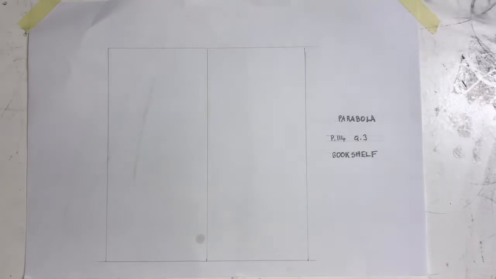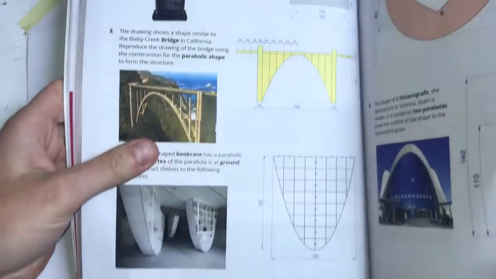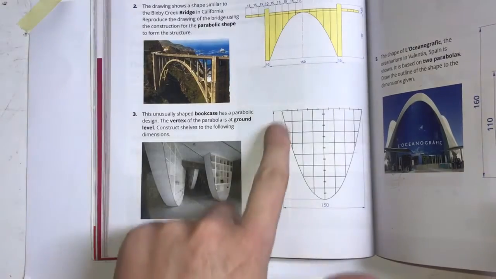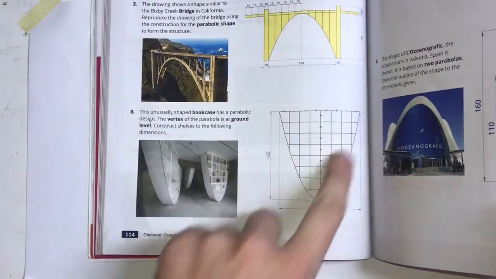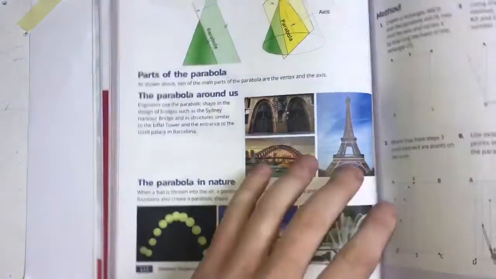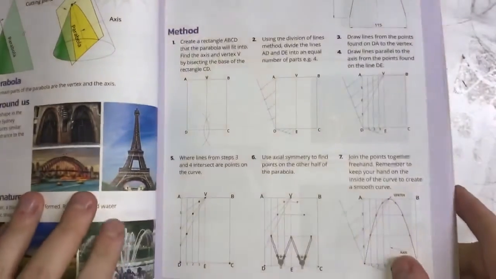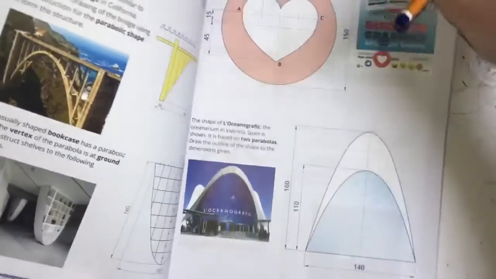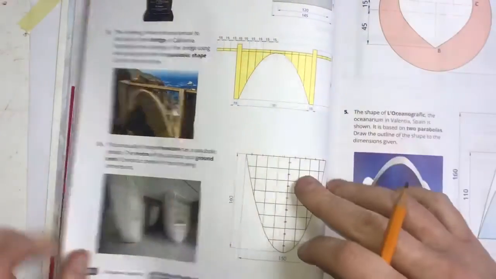Right, so this question here is the parabola, page 114 of your textbooks at the bottom. This parabola is probably a little bit different from what we've seen before. This one's upside down in comparison to the ones I suppose that you've practiced on the previous page, which is kind of an N shape. We're doing a U-shaped parabolic curve here.